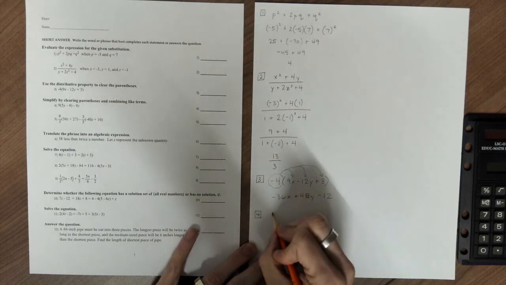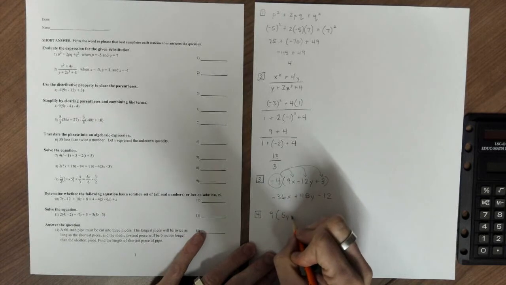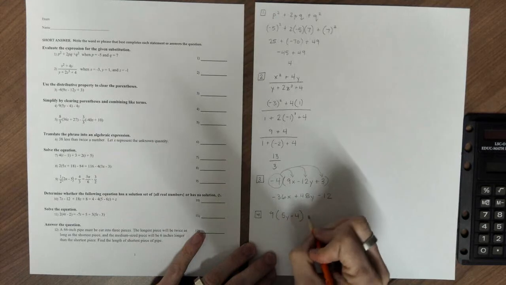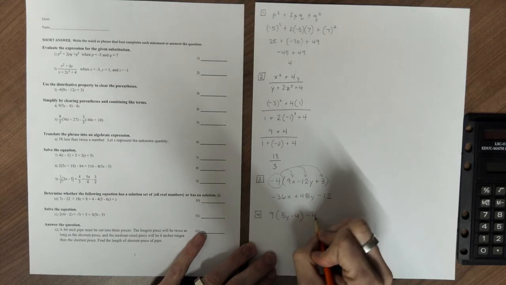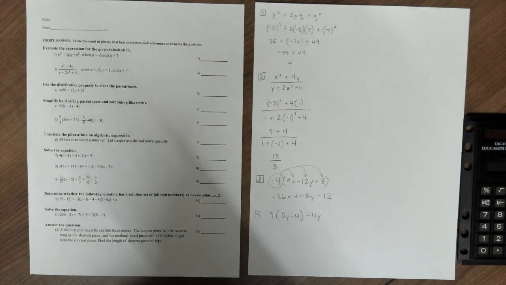We have 9 times 5y minus 4, okay, and minus 4y. Okay, so this says simplify by clearing parentheses and combining like terms.